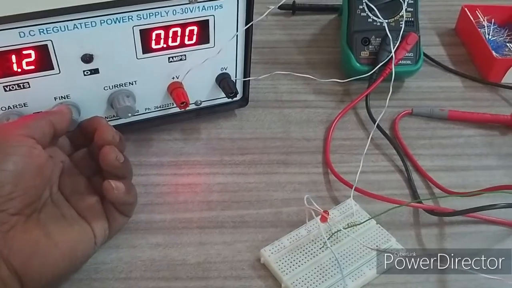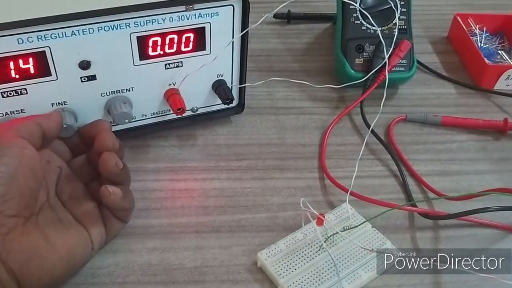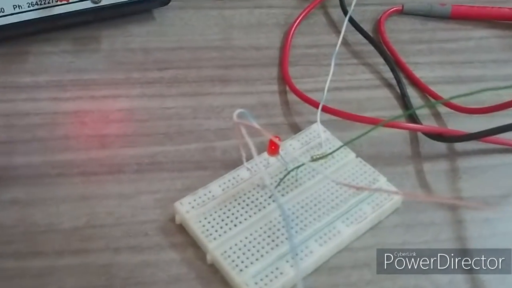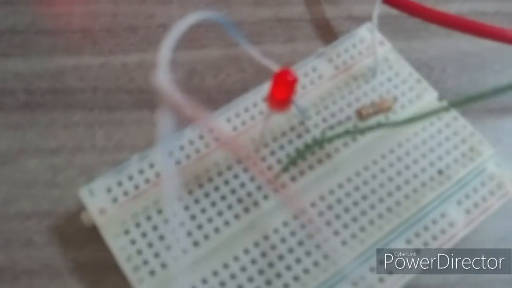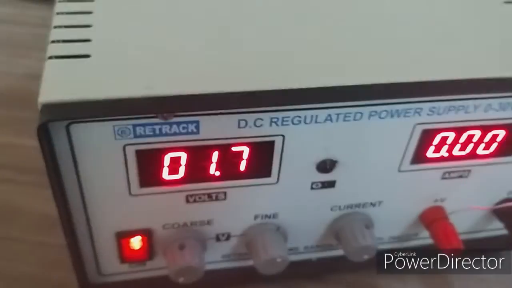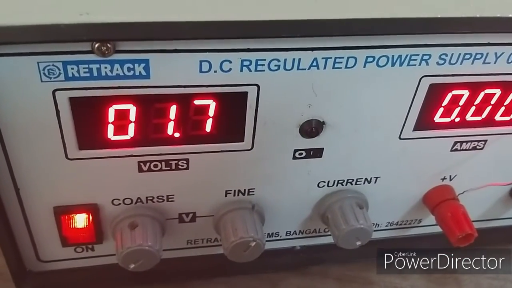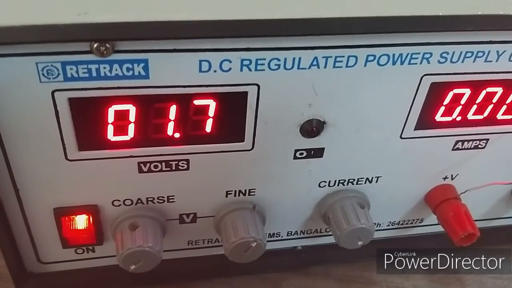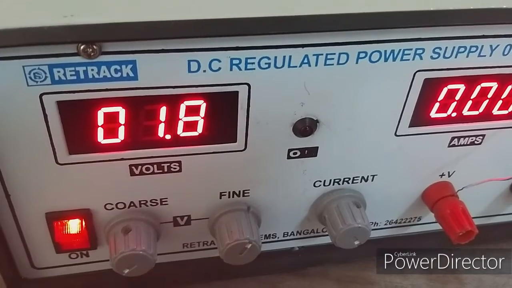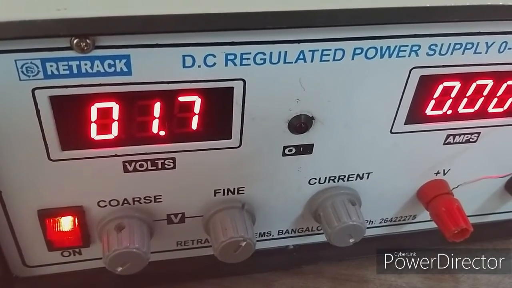So randomly I am checking it. 1.4, 1.6. Now you can see that the LED starts glowing. So at 1.7 volt the LED starts glowing. Based on this we can decide the increment. We can take the applied voltage increment as 0.2 volt, 0.4, 0.6 like that.